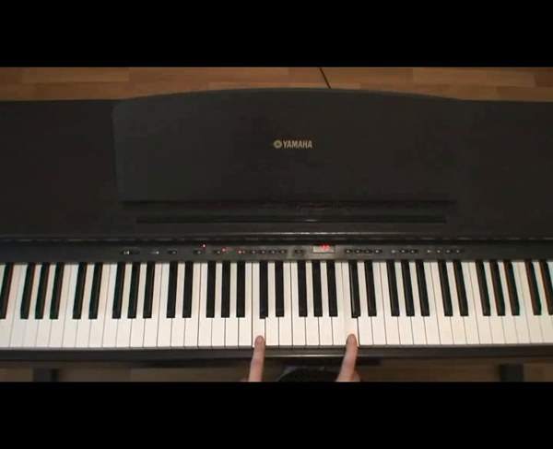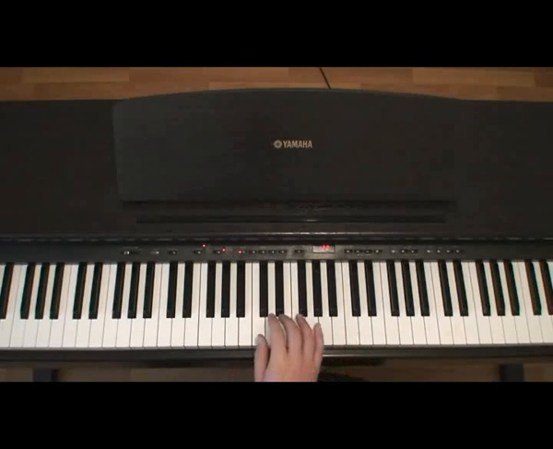Now when we first started the lessons and we talked about the note names, I mentioned that we always start on C on the piano because C is the easiest scale to play in. This is because the C major scale is only made up of all the white notes. C, D, E, F, G, A, B, C. That's the C major scale.